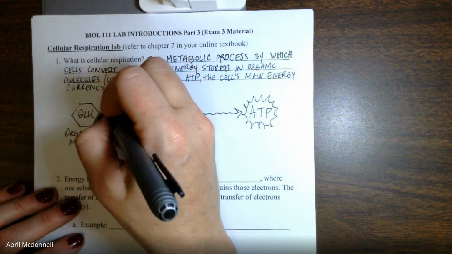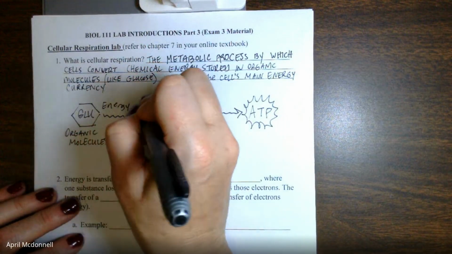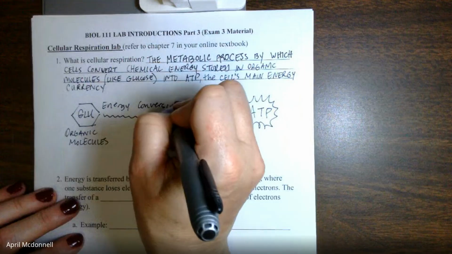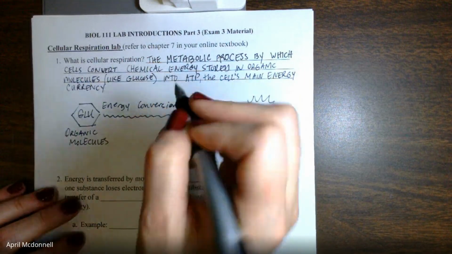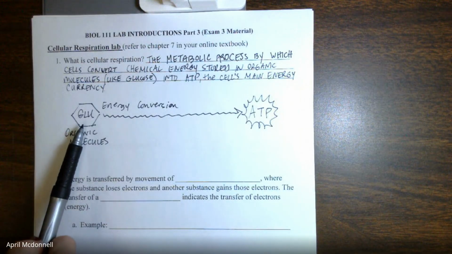So let's make sure we note that the energy conversion happening during cellular respiration is that we are starting off with an organic molecule like glucose.